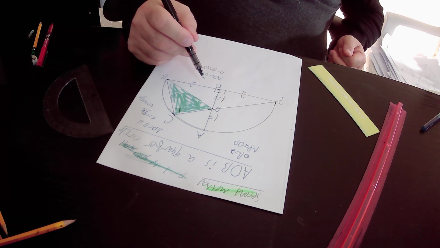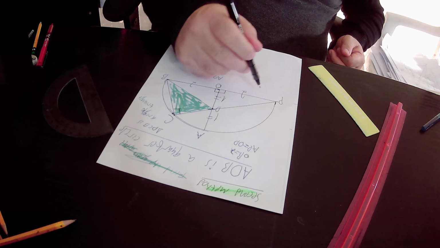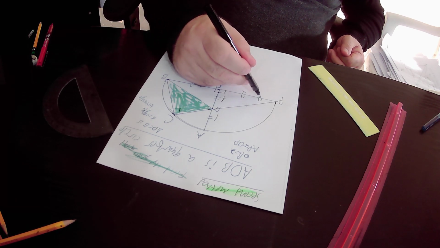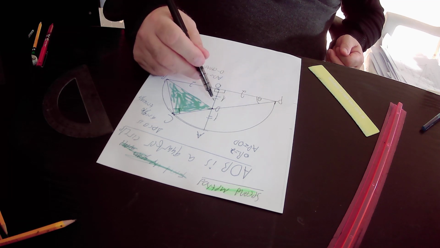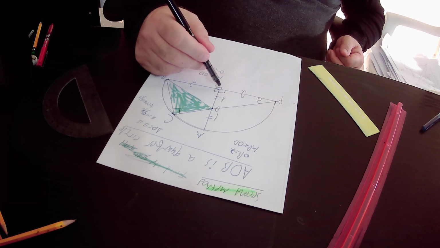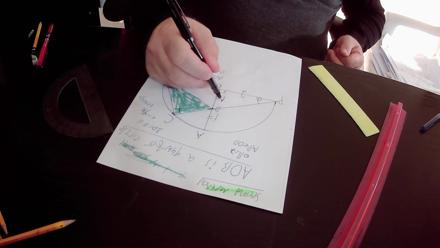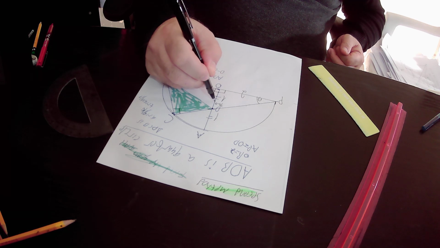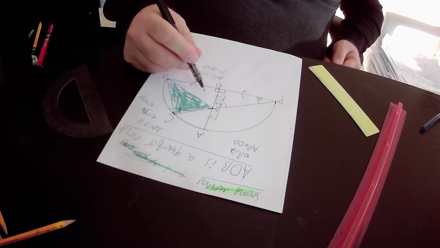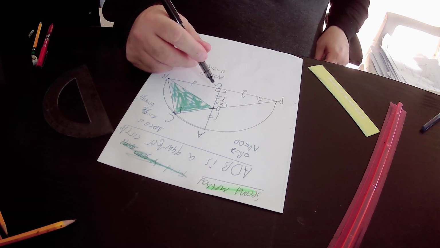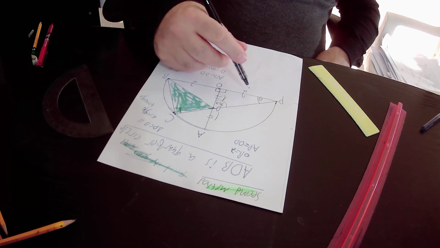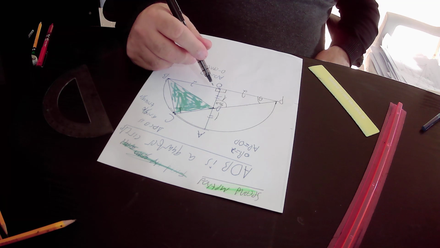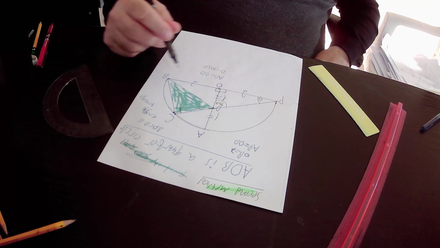We define angle DPO as theta. So angle DPO equals theta according to our definition. Angle DOP equals 90 degrees. So this angle PDO must be equal to 90 degrees minus theta in order to complete the sum of the angles in the right triangle PDO to 180 degrees. Why? Because 90 degrees minus theta plus theta is 90 degrees, and 90 degrees plus 90 degrees is 180 degrees.